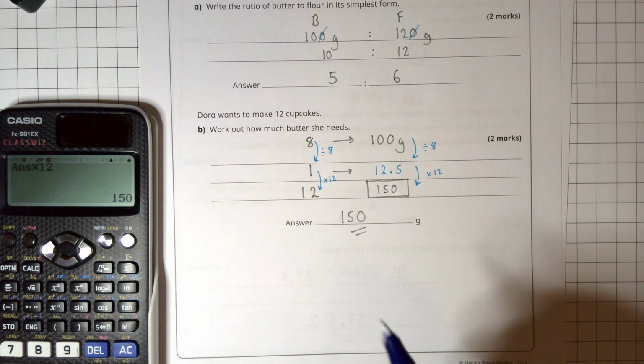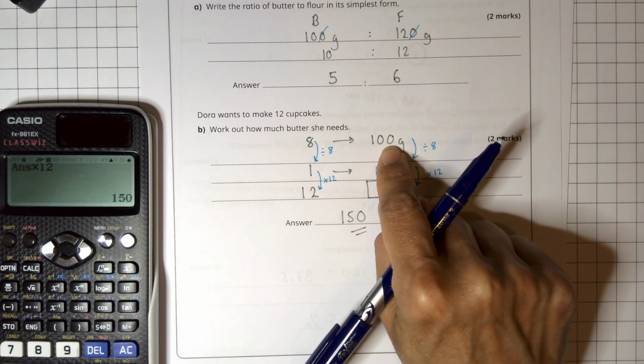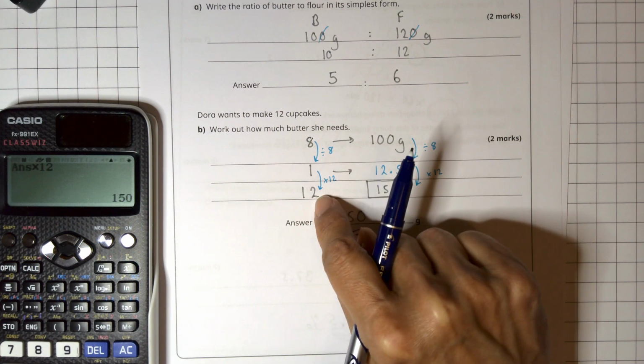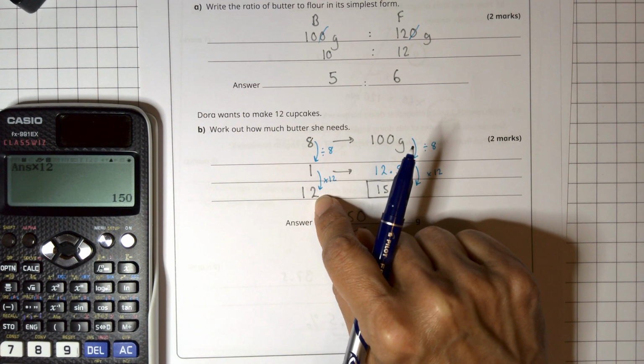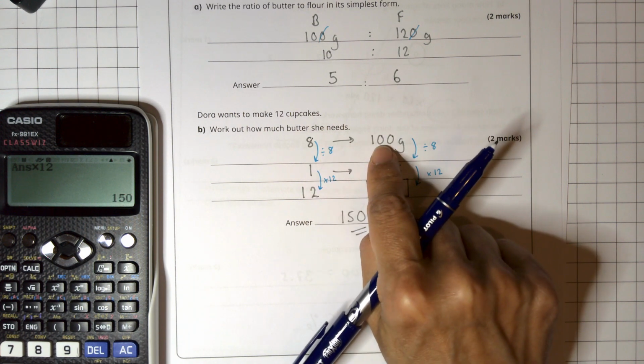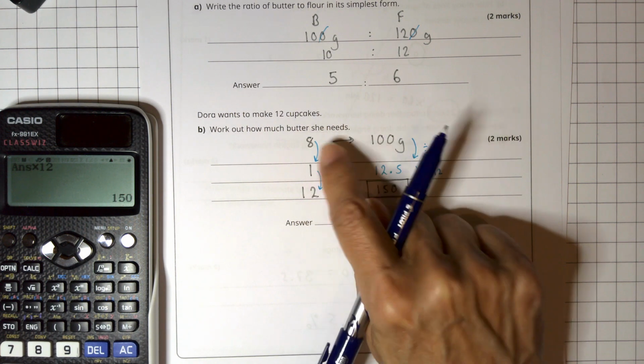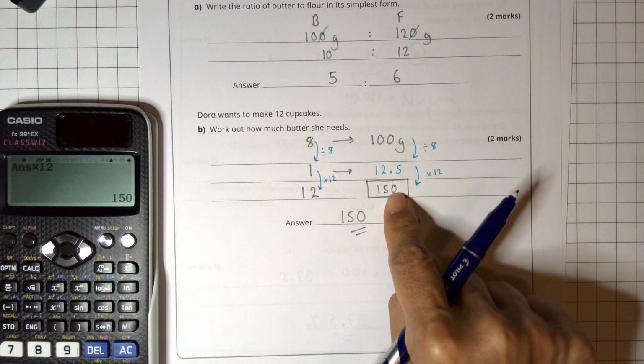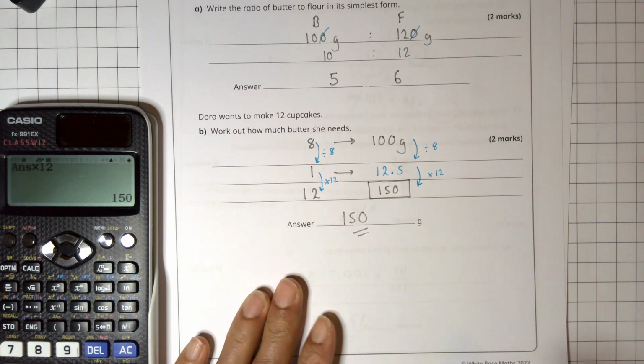Now that's one method, but equally you could have said, you already know how much you need for 8 cupcakes. To get to 12 you need another 4, because 8 plus 4 is 12. 4 is half of 8, so I could halve 100 to get 50. Add it onto here, so 4 plus 8 is 12, 50 plus 100. As I said, there's many ways. Find the one that suits you, but make sure that you can get 150 with your method.